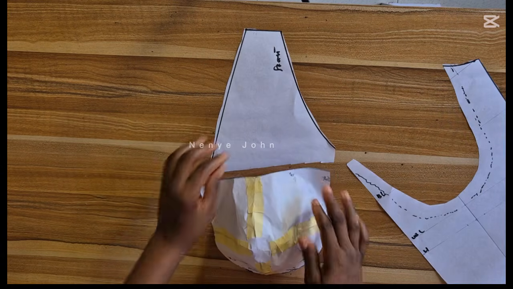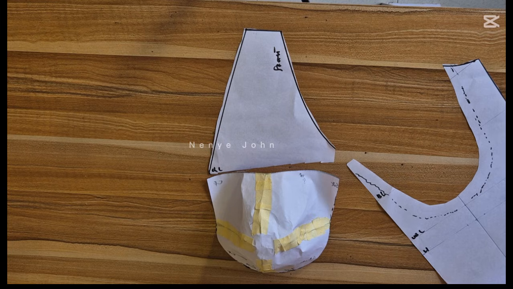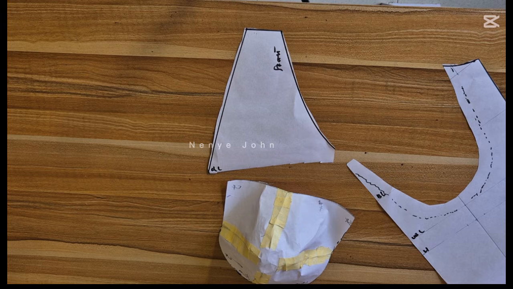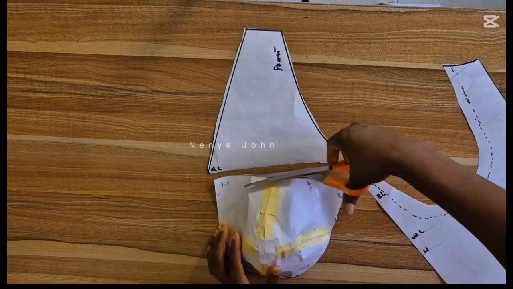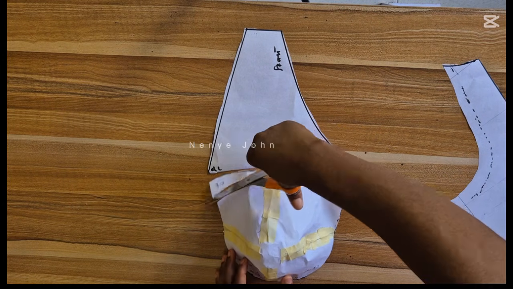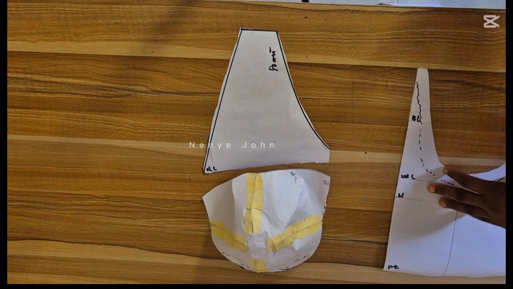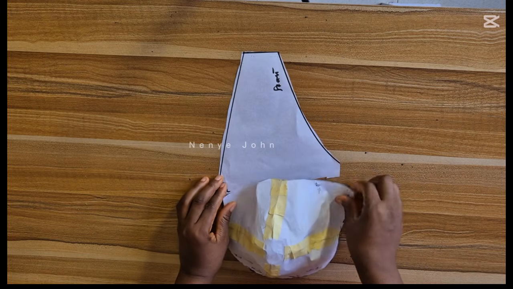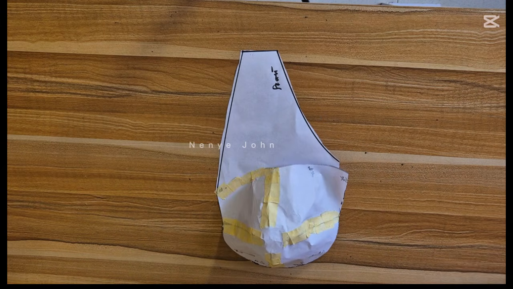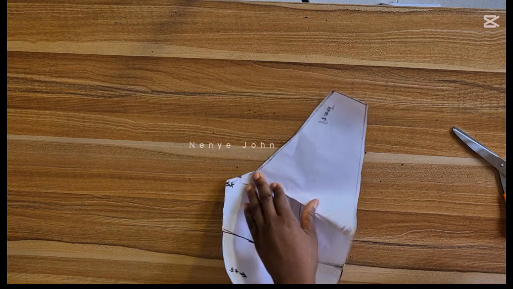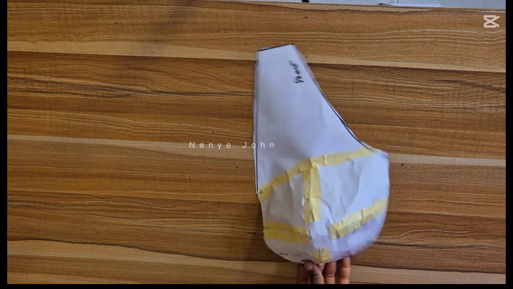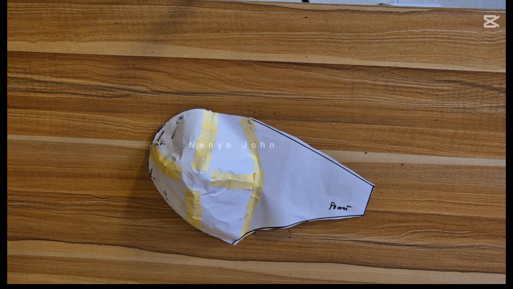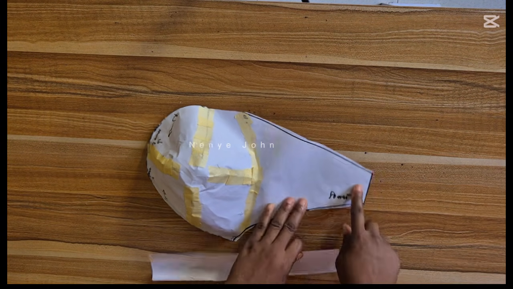Now we'll simply attach our yoke to the top of our cup. Okay, we'll attach the yoke to the top of our cup, and that is the trick behind that halter neck corset you saw earlier. So I went down by 1 inch on the center front of my cup. Yes, and then I'm going to fix my yoke to the top of my cup like this. Now once you have stitched the yoke to your cup, this is what your cup would look like, guys. This is what your cup would look like.